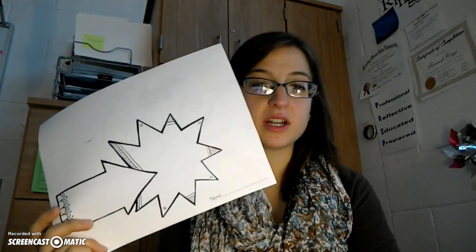For this station, you need a text structure graphic organizer packet. Okay, don't panic. You're not filling out every single one of these. What you're going to do for the next 15 or so minutes after my directions is you are going to play. Okay, this is our second step of pre-writing essentially. Researching is a part of pre-writing. You're brainstorming, you're getting ideas.